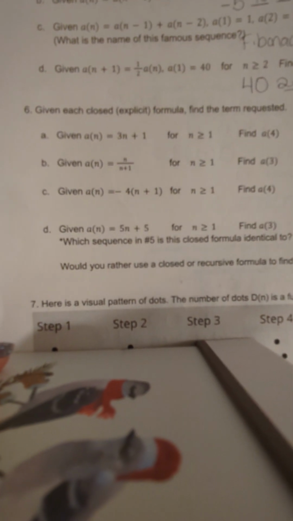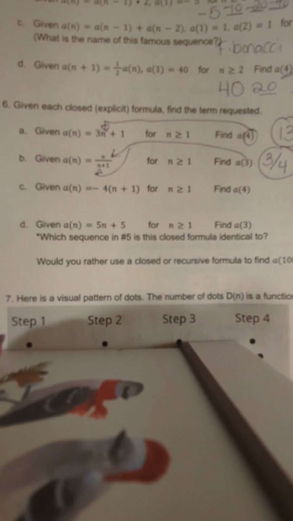So now they're giving you closed formulas, and you have to find a term. This is easier because you can just take your number and plug it directly into the equation, kind of like it's an x value. So 3 times 4 is 12, plus 1 would be 13. Plug in 3 here and here. So you'd get 3 on top, and 3 plus 1 on the bottom is 3/4, or 0.75.